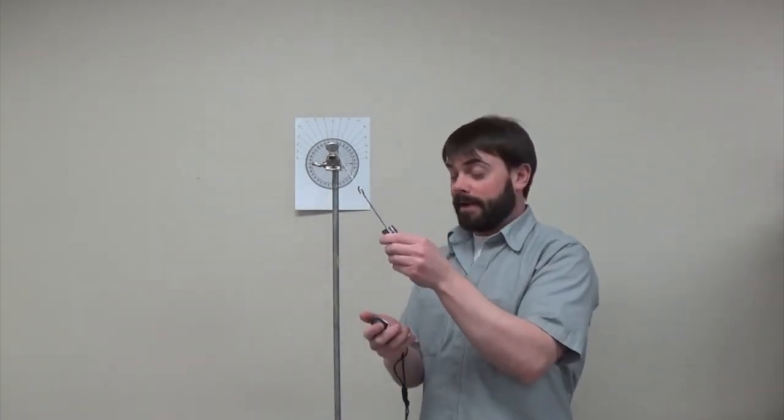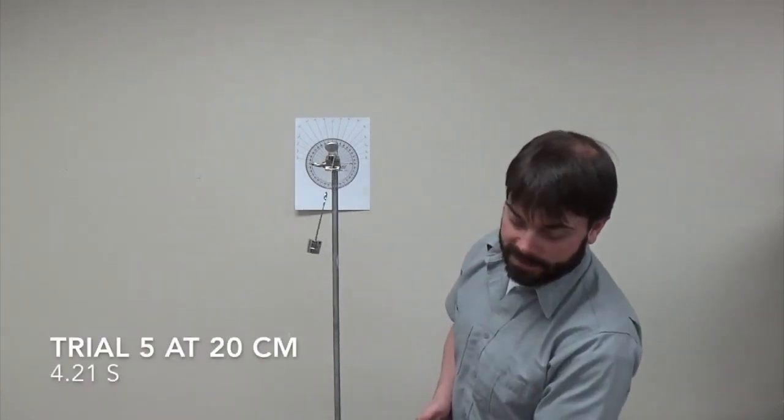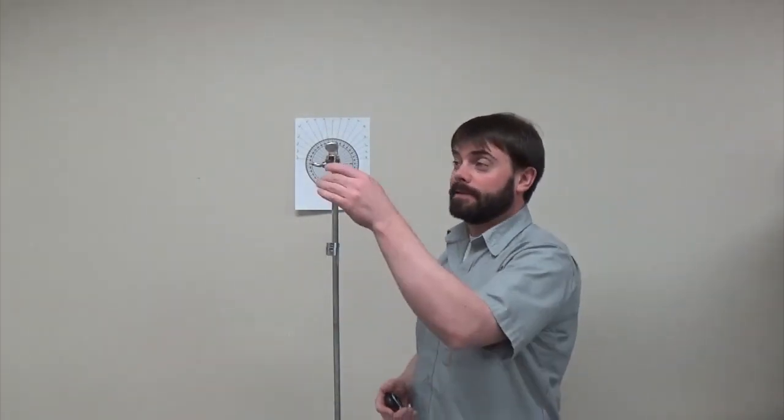We'll do the time for 5 oscillations. Ready, set, go. 1, 2, 3, 4, and 5. I got my time for this one. So trial number 5, 20 centimeters. We're at 4.21 seconds.